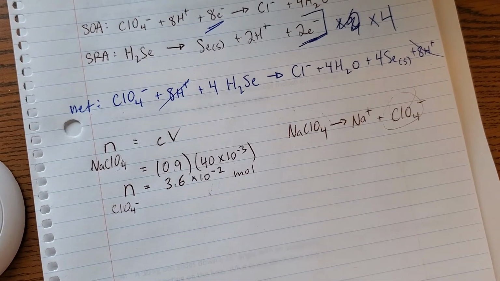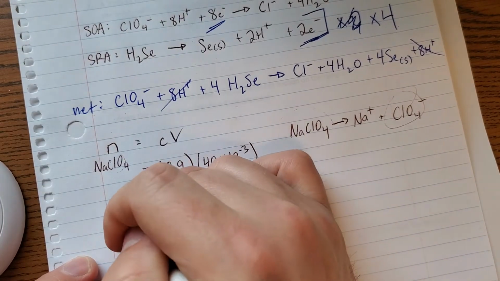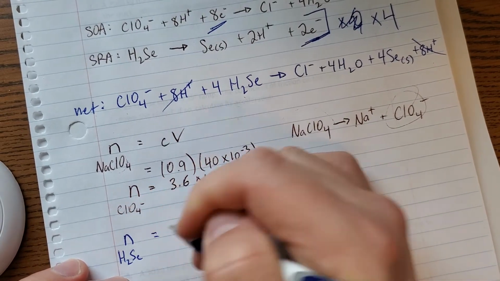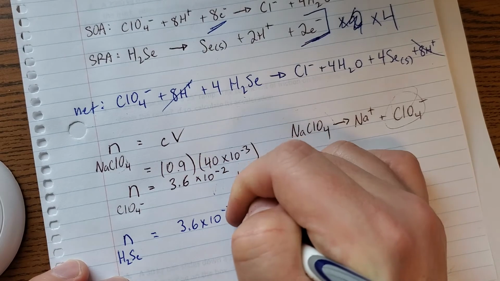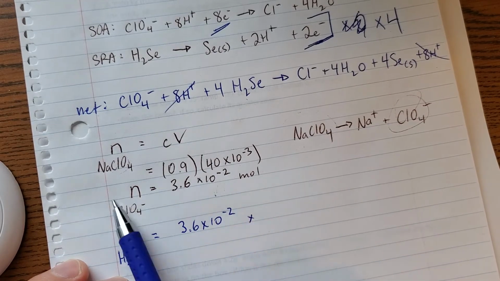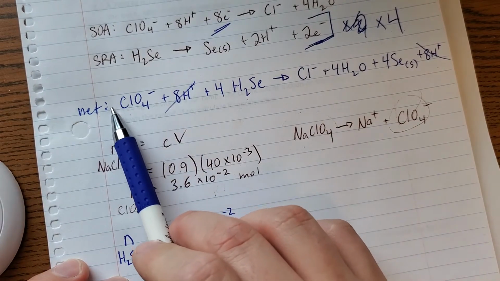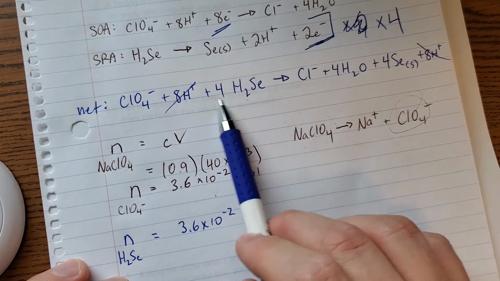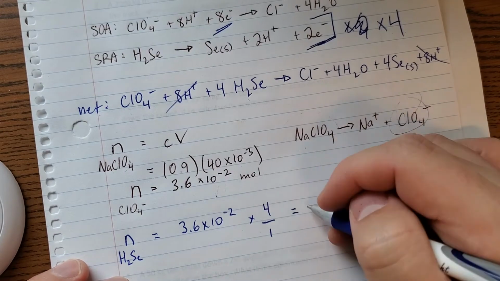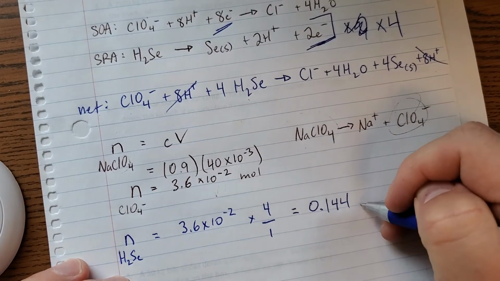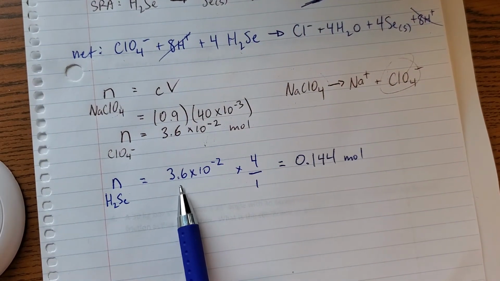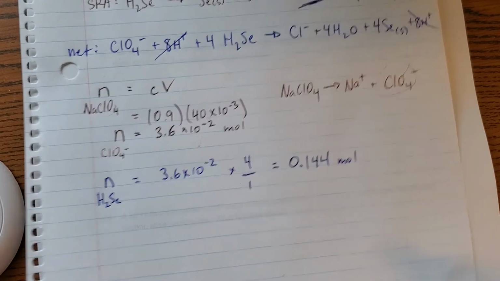We want that. Next, we are going to find the number of moles of this stuff here. We're going to apply the molar ratio. So it's going to be this 3.6 times 10 to the negative 2 times the desired over the given. So this is what we know, the given, ClO4-. Its coefficient will be 1. The desired here is 4. So I'm going to multiply this by 4 over 1. Okay, so I think I'm going to get 0.144. One day I'm going to get in trouble doing all this math in my head, but I don't think it's today. Okay, cool. Love it.